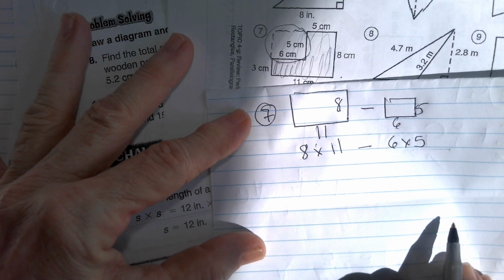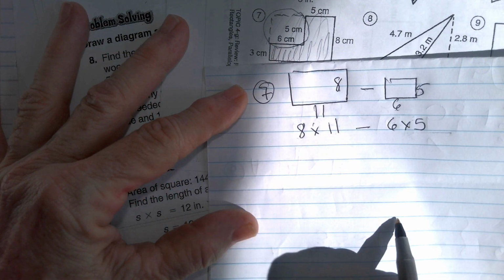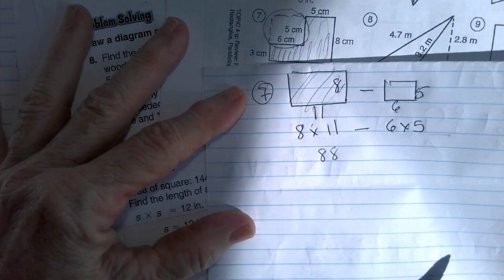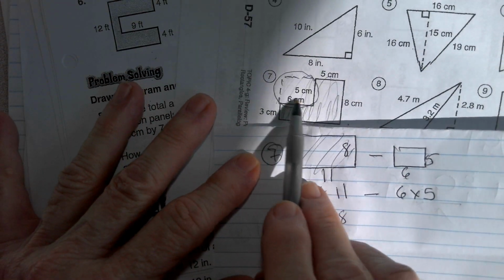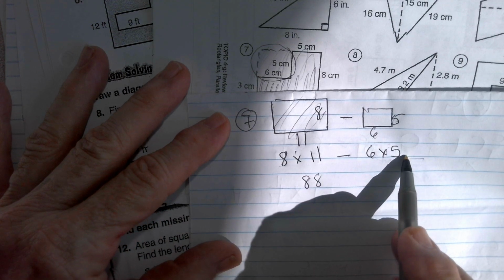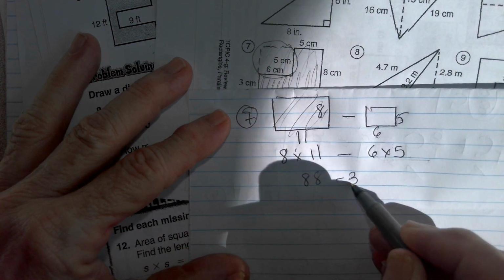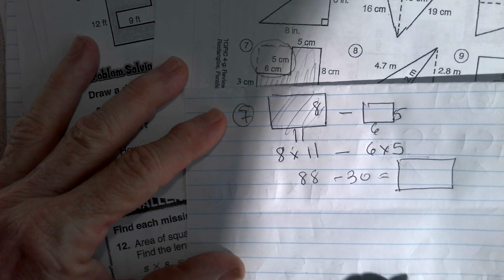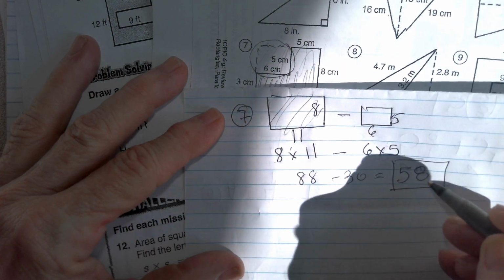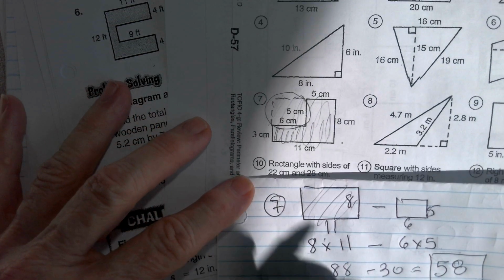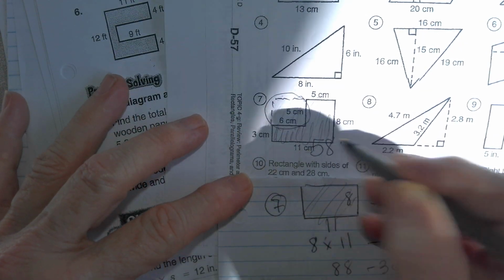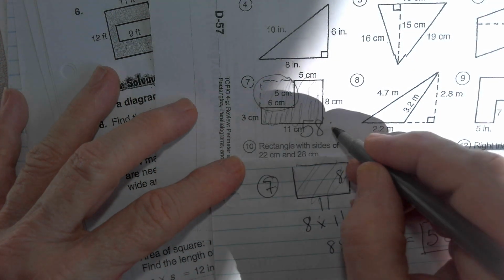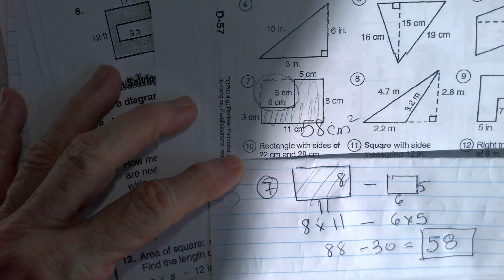Have your plan written out. What's 8 times 11? So that's going to be our whole entire area. But we've got to take away that little section. So minus what's 6 times 5? 30. What's our final answer? 58. So that is going to be 58 square centimeters.